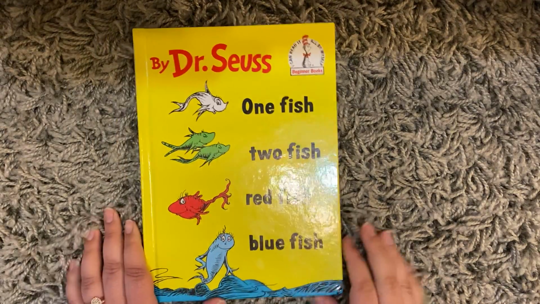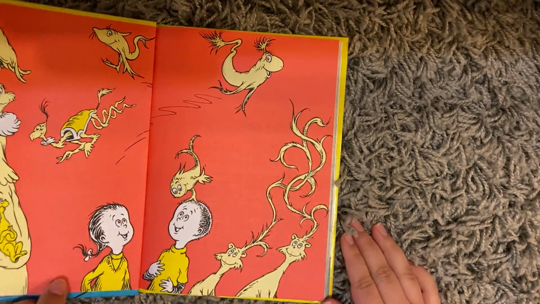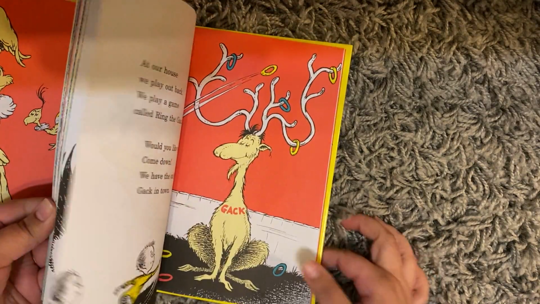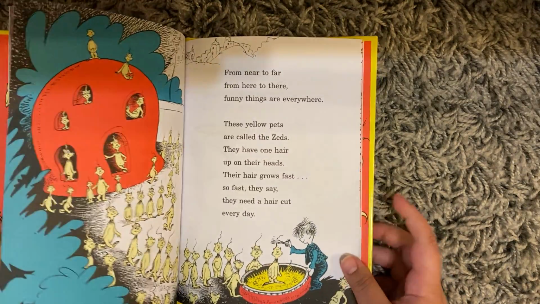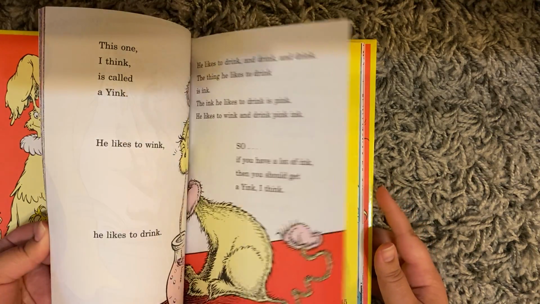All right, last category is space. I kind of had a hard time finding books for this one that I thought really went with it. So the first one I picked is One Fish, Two Fish, Red Fish, Blue Fish. Let's see if I can find what I was thinking about. Okay.